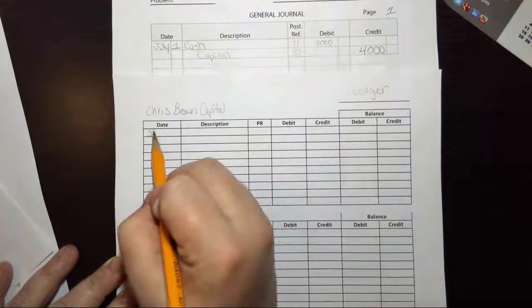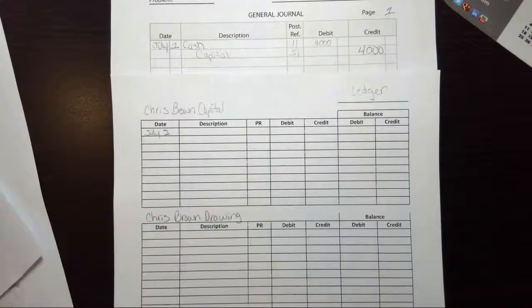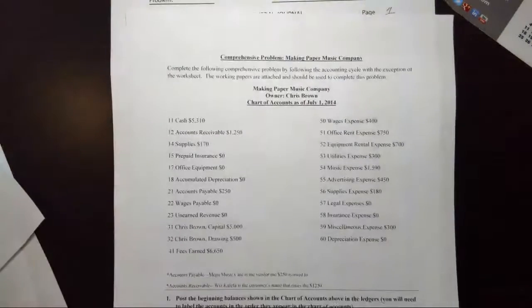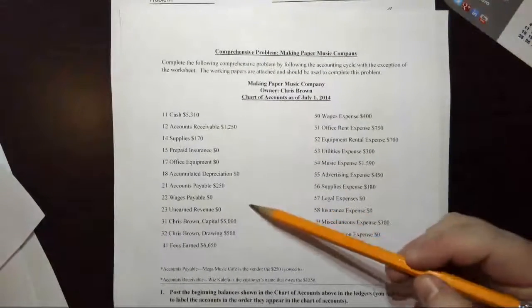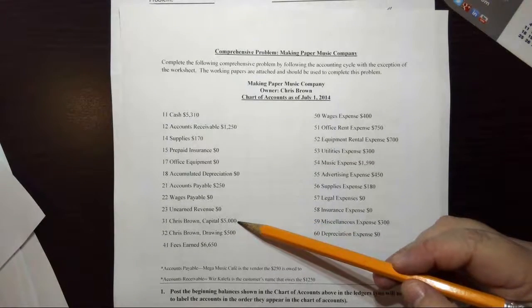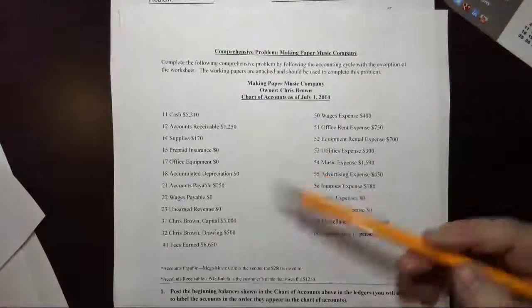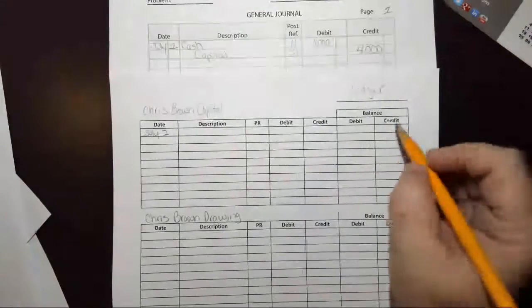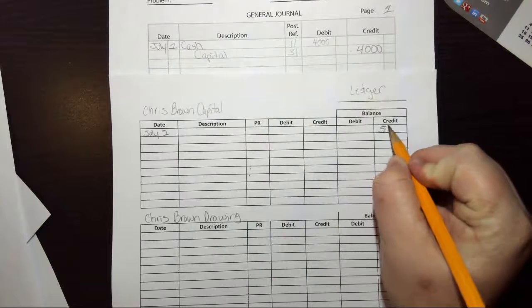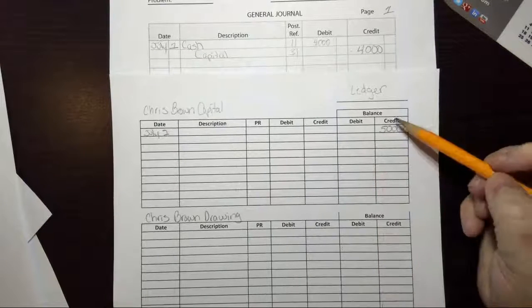And on July 1st, we were given a balance of $5,000 for the Chris Brown capital account. That's the beginning balance, $5,000. So I'm going to come over here and put $5,000 in the credit column.